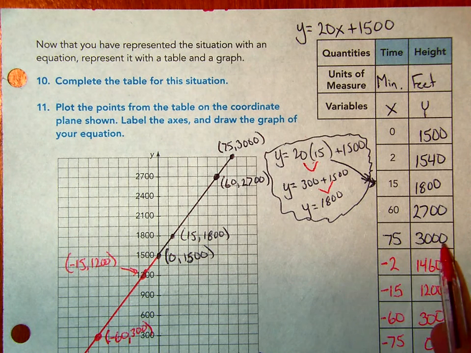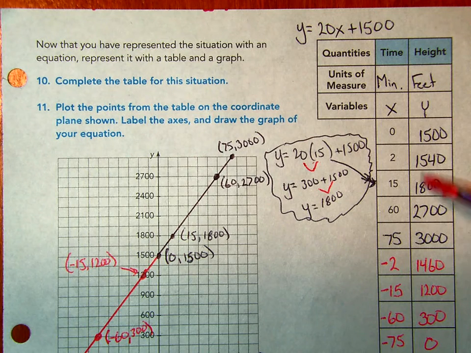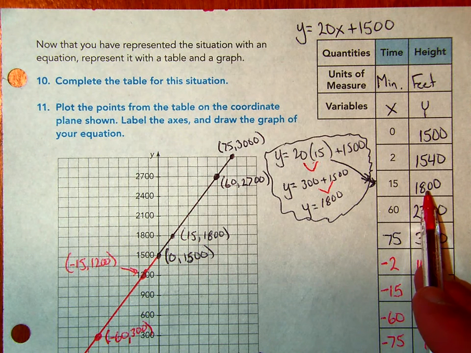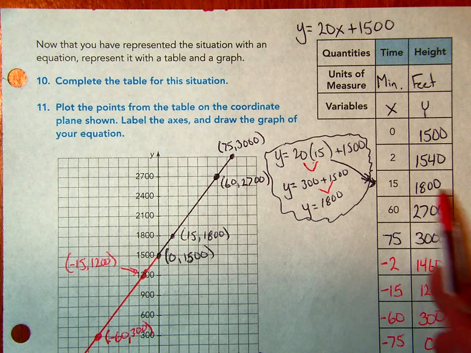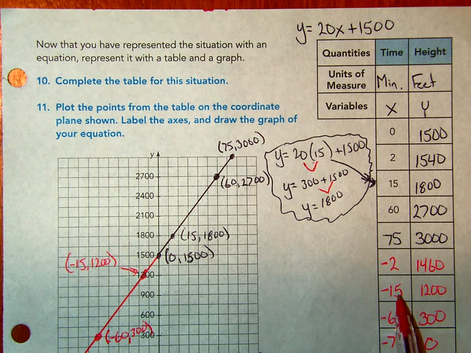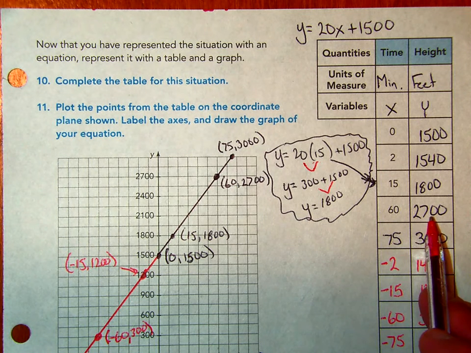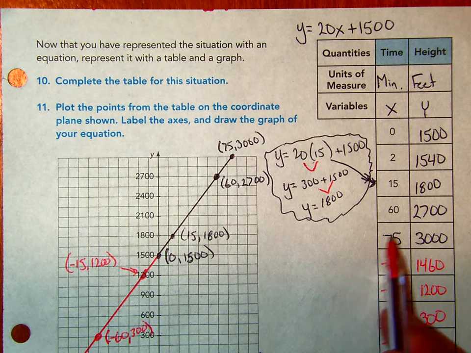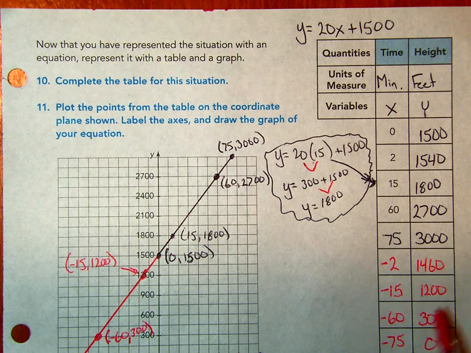And then I just went with the opposite of 2. I went with negative 2. If positive 2 was plus 40, negative 2 was 1,500 minus 40. If 15 was 300 more than 1,500, 1,800, then negative 15 is 300 less than 1,500. They were at 1,200 feet. If 60 minutes was 1,200 more than 15 at 2,700 feet, then negative 60 is 1,500 minus 1,200, 300 feet. And if it took 75 minutes to reach 3,000, then 75 minutes ago is when they started.